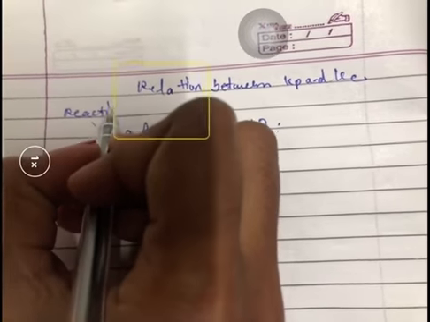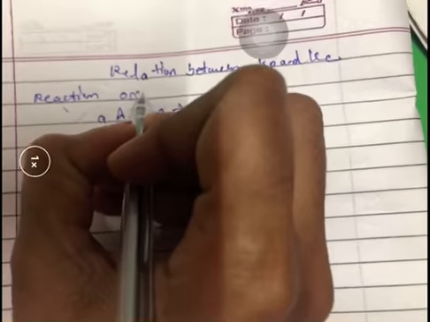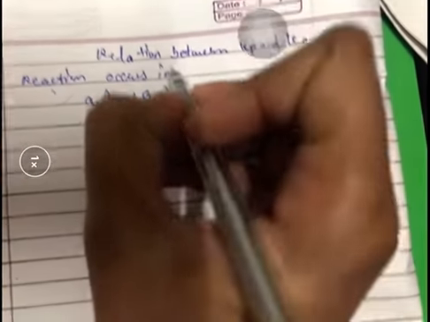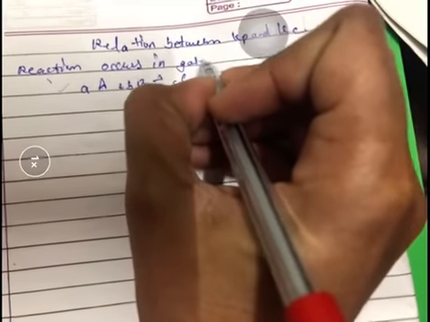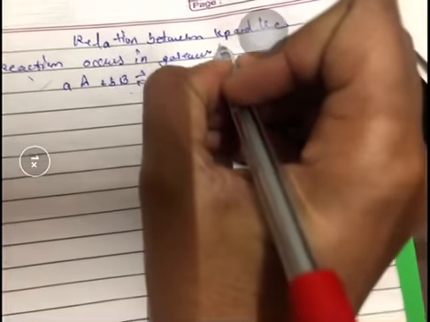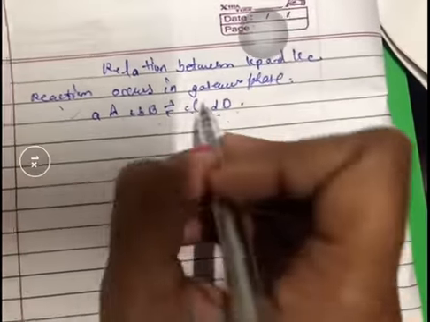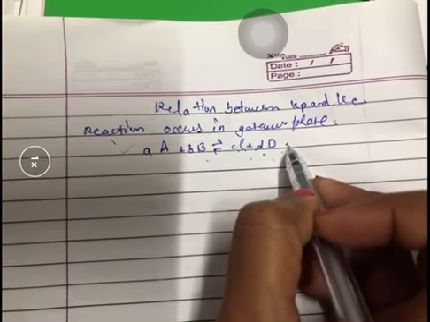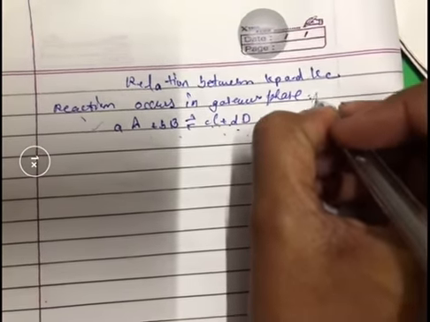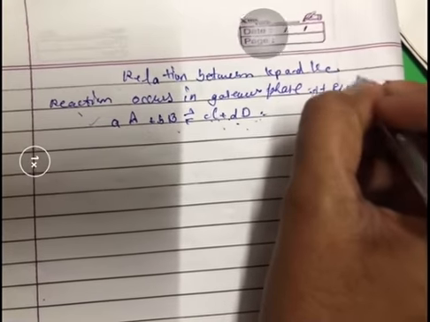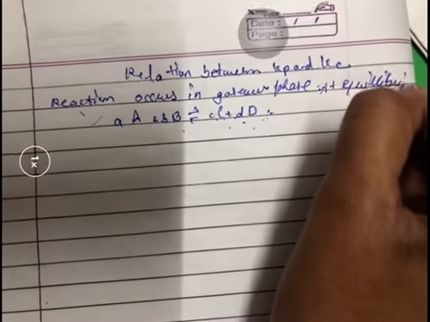The reaction occurs in the gaseous phase and in a state of equilibrium. Clear? I can write at equilibrium.